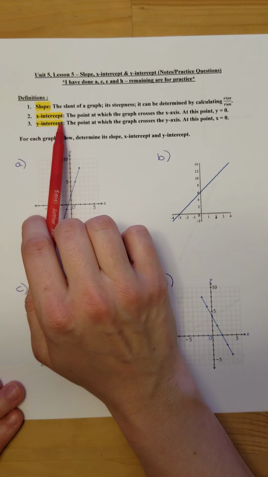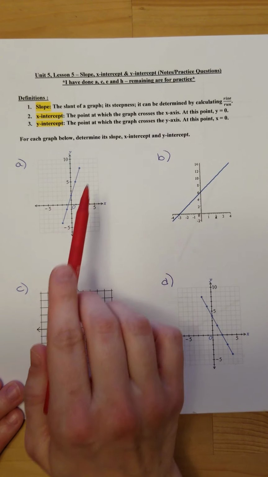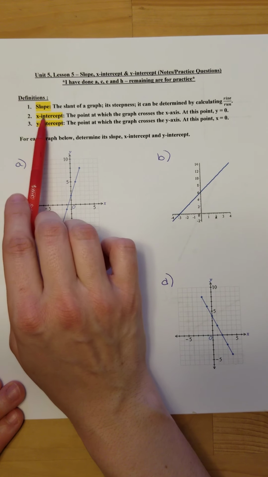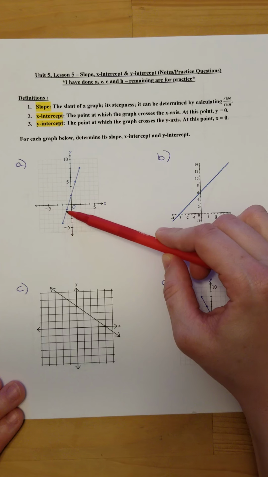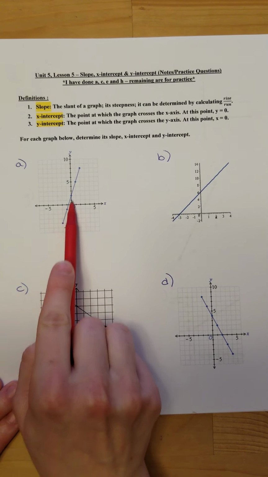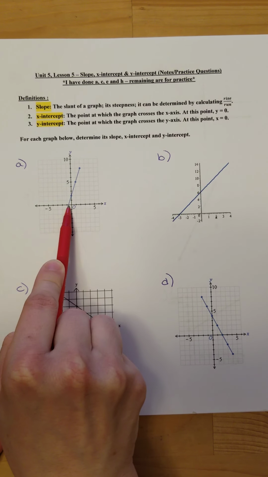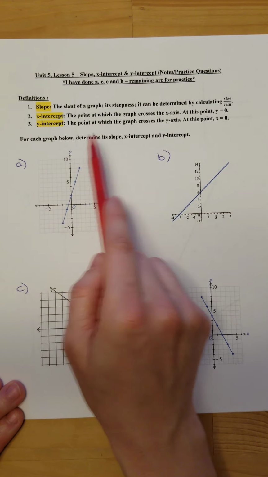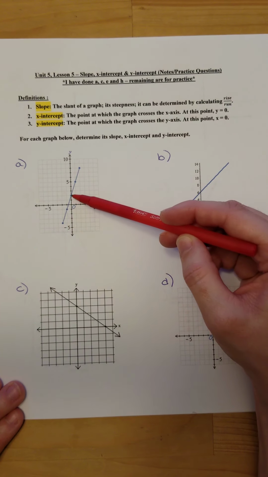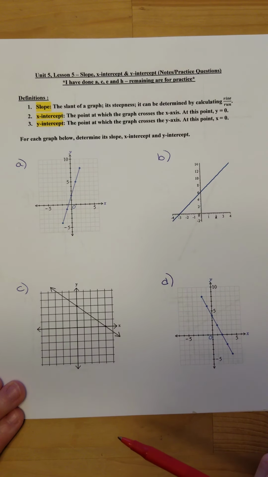Then the x-intercept is the point at which the graph crosses the x-axis. So you have 2 axes in a graph. You have your x-axis and your y-axis. So the x-intercept is where the line touches the x-axis. So here's your x-axis, here's your graph. It touches the x-axis right there. So that would be your x-intercept. Your y-intercept is the point at which the graph crosses the y-axis. So this blue line here, for example, crosses the y-axis, the vertical axis, right there.